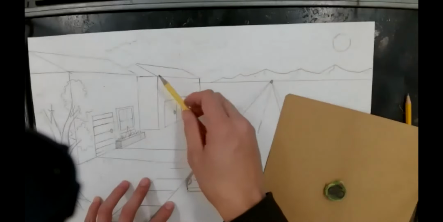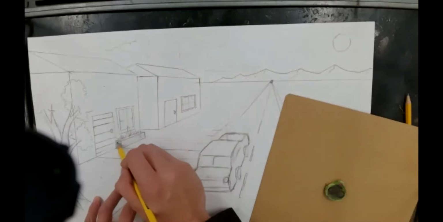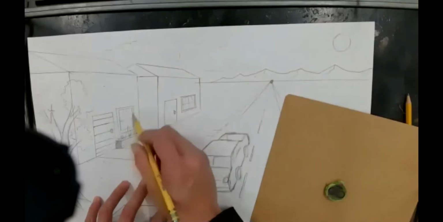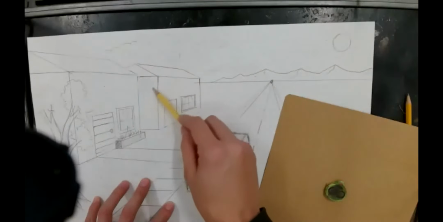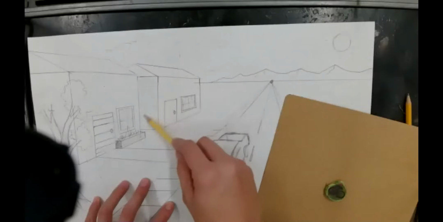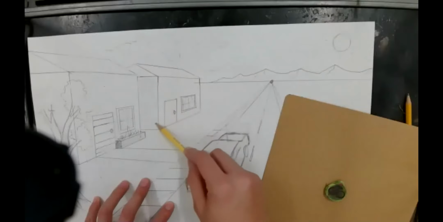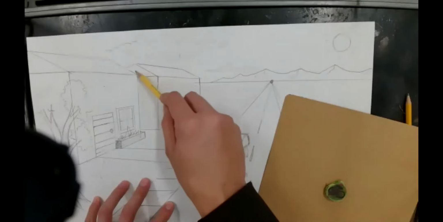So I can add some shadow. I already had a bit of shadow on the side of the neighbor's house.